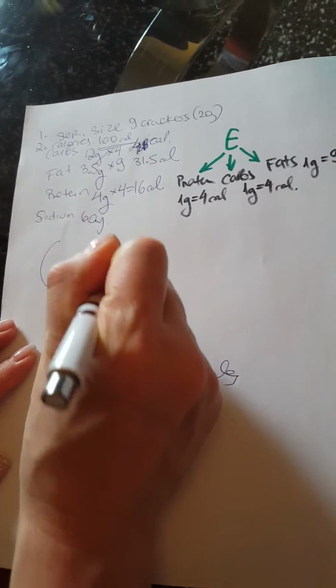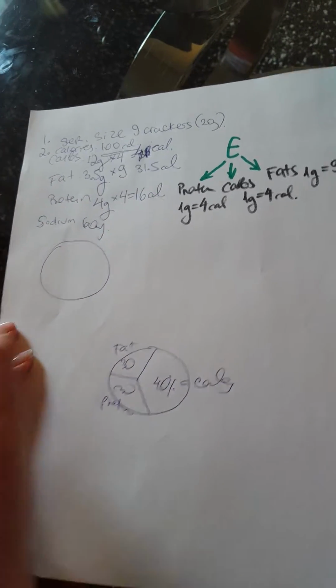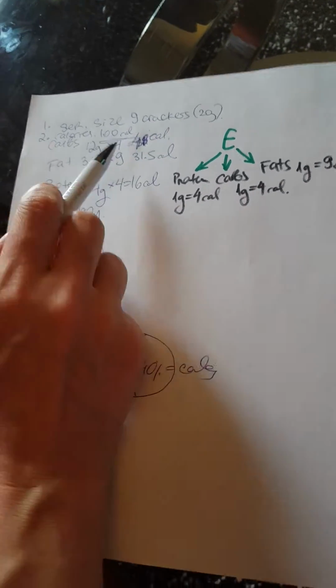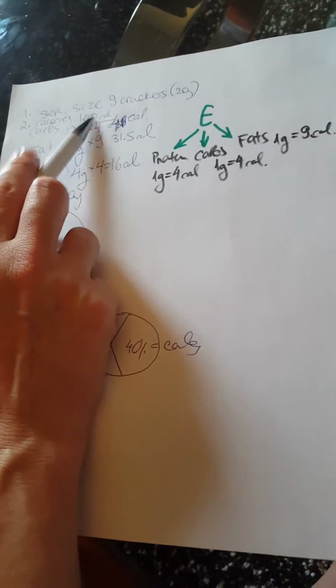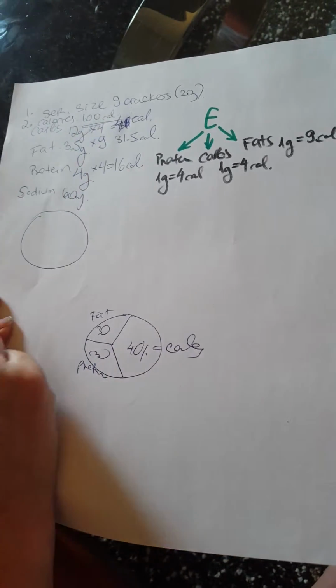So now we're going to calculate our own percentage. How do we do that? We know that 48 calories from 100 calories of this serving size are coming from carbs.